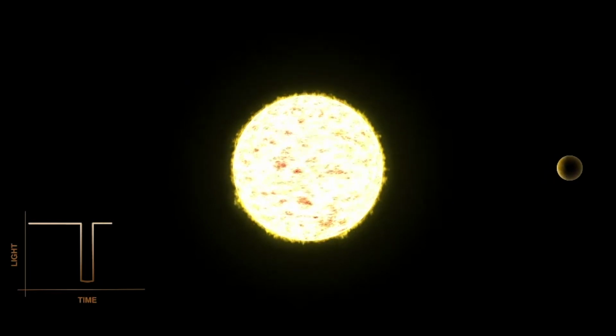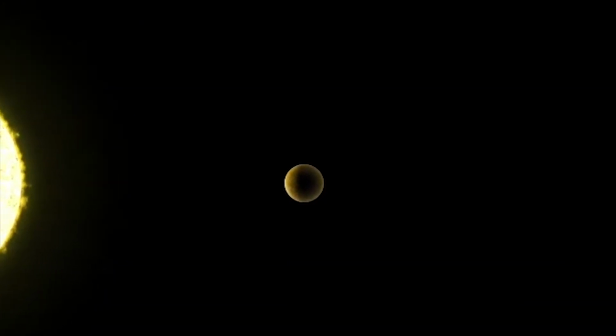It's important to note that scientists can't really see the planet itself. So for those of you wondering, why don't the scientists just see the planet directly and not bother with its star's light? Well, it's because the planet is too dim to see directly. I will discuss this more in detail later in the video.